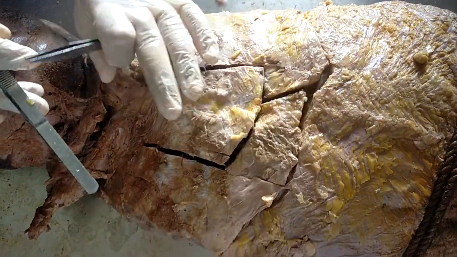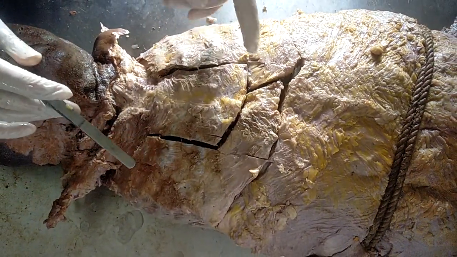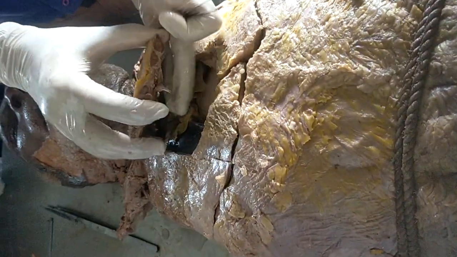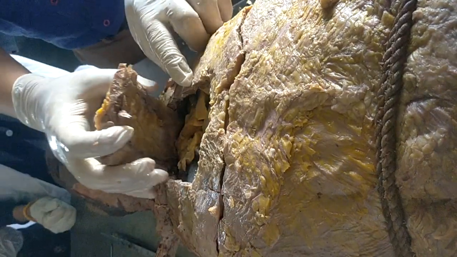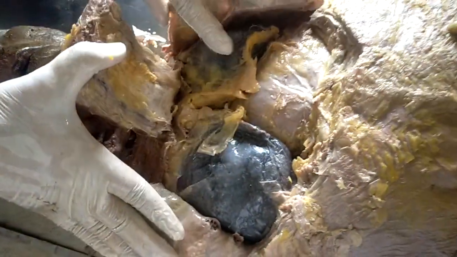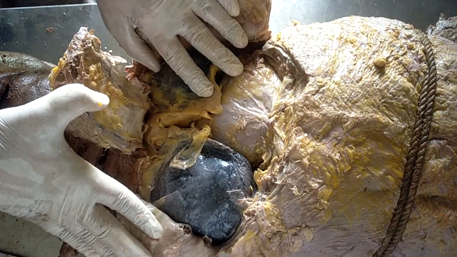Now we have cut the sternum and the lateral aspect of the sternum and the ribs. Now we can see this one is the anterior part of the inferior mediastinum. The mediastinum, that is the space between the two lungs. Here we can see this is the inferior mediastinum.